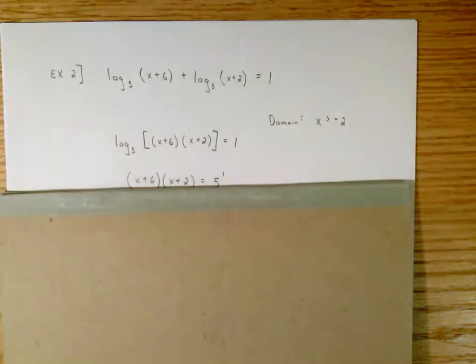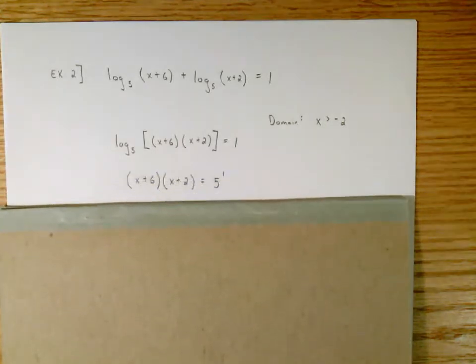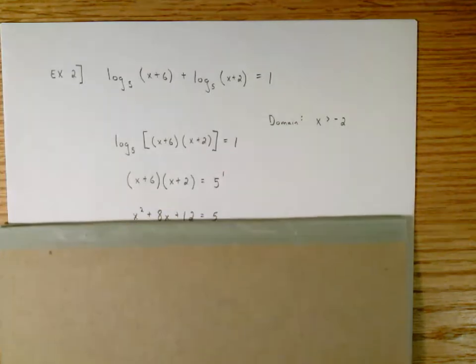Now I can use my definition of logarithms to rewrite this. Remember, we defined logarithms with 2 equations, saying that if this equation is true, then this equation has to be true. Again, we're now in the land of quadratics, and we can solve this just using our algebra skills.